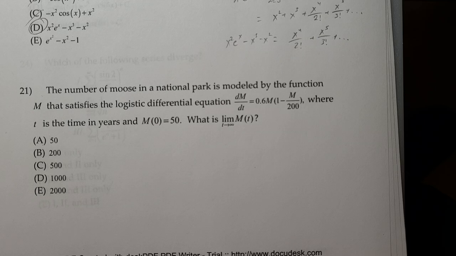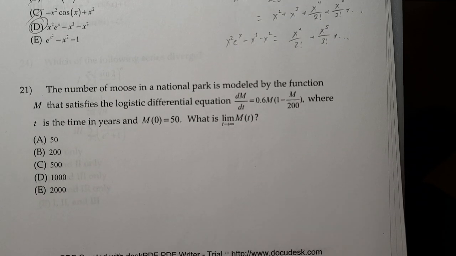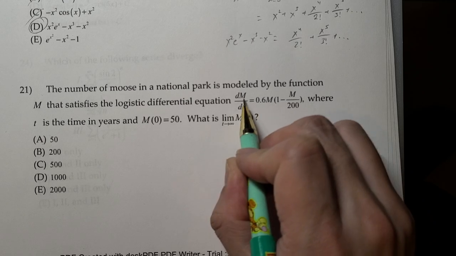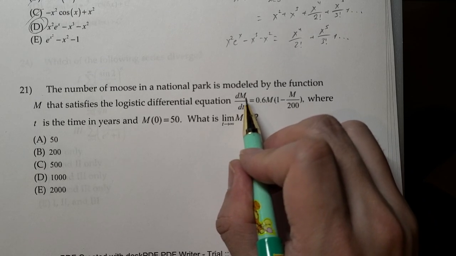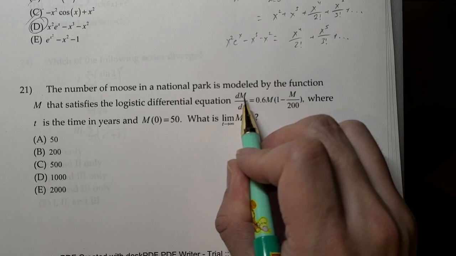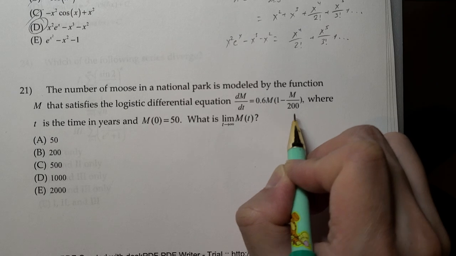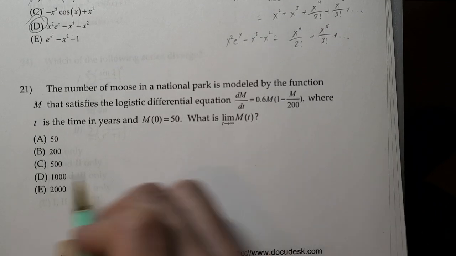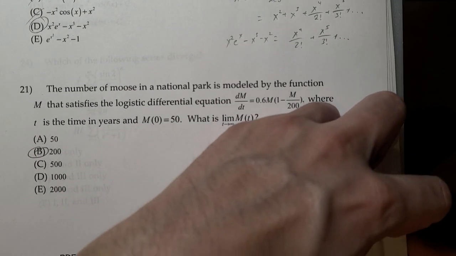Okay, so this, you have to be able to pick out the carrying capacity of this logistic differential equation. Okay, usually, if our dependent variable, meaning our output, is m, it's like m on the outside, 1 minus m over something. And that something is usually the carrying capacity. So this is exactly in that form. So in that case, this is 200. Okay, as simple as that.